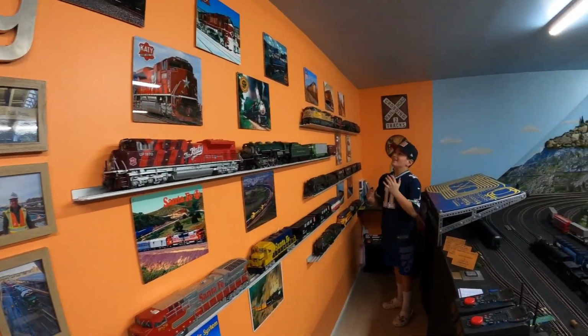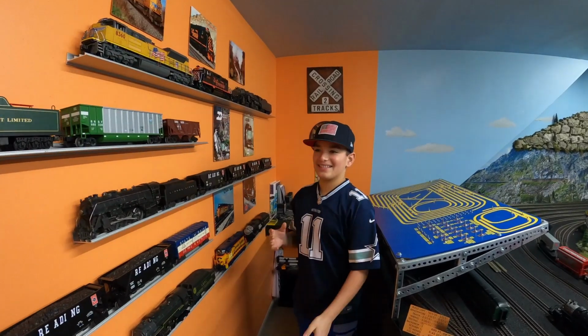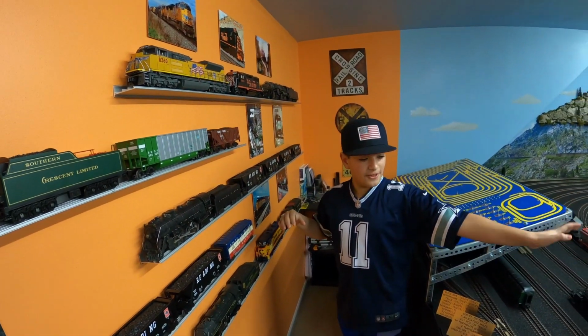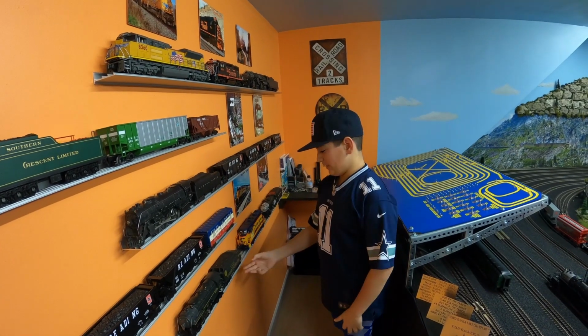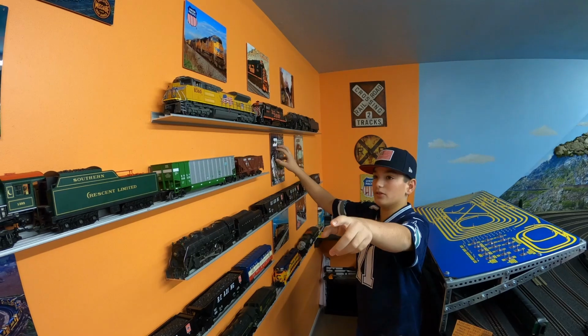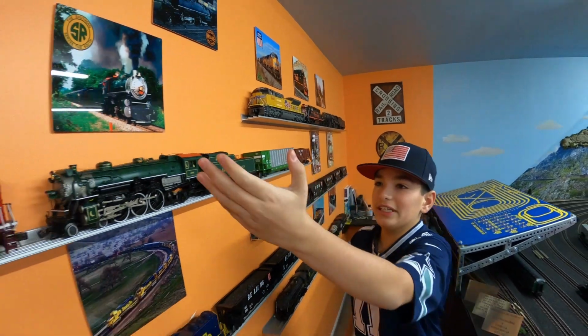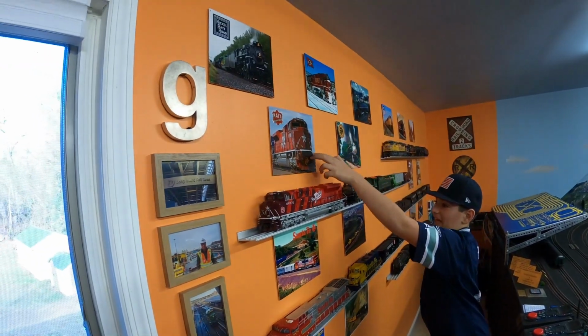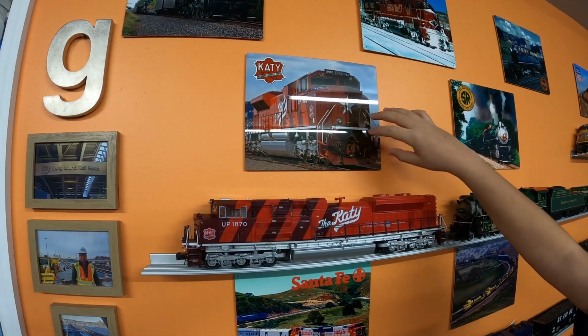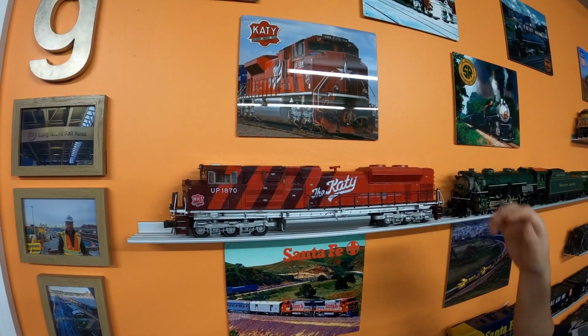So here is probably my favorite part that's not on the layout. We have all the trains that aren't on the tracks on these little rail holders. They're holding them up with pictures like those of the trains. Over here, as you can see, we have a picture of the Katy, who, if you didn't know, is my dad's favorite train. And underneath we have one train from the Katy.